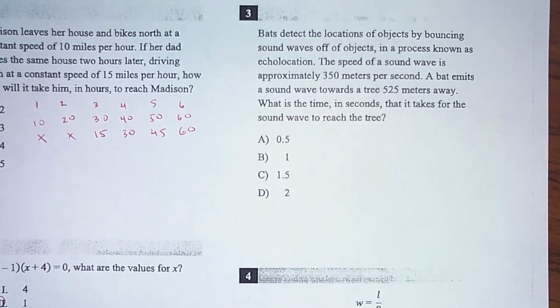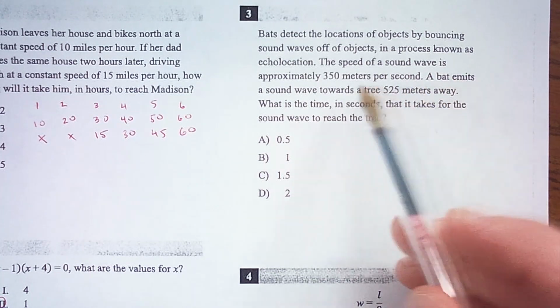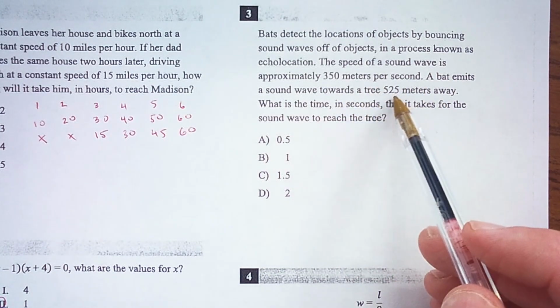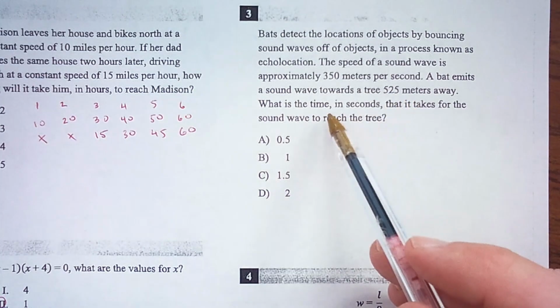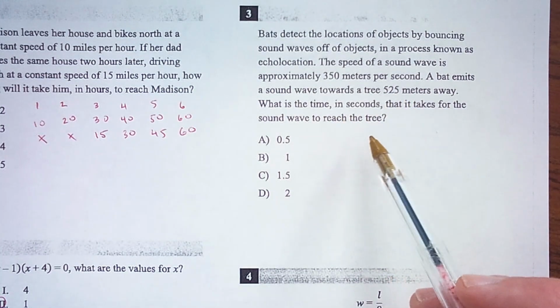Bats detect the locations of objects by bouncing sound waves off of objects in a process known as echolocation. The speed of a sound wave is approximately 350 meters per second. A bat emits a sound wave towards a tree 525 meters away. What time in seconds will it take for the sound wave to reach the tree?